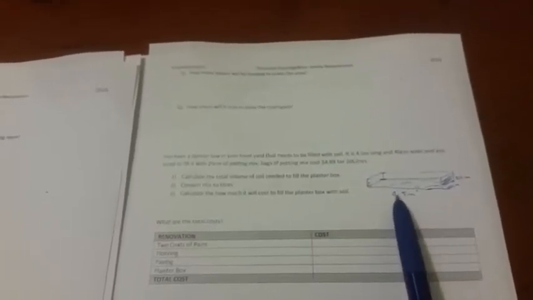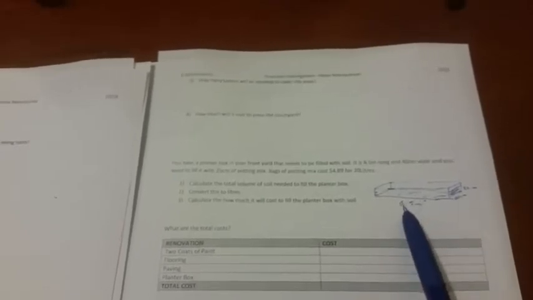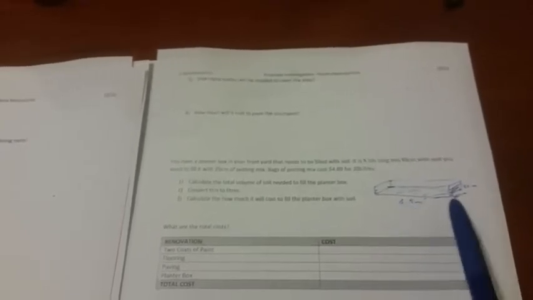So convert 4.5 meters to centimeters and then multiply that by 40 centimeters by 25 centimeters, and that will give you the volume in centimeters cubed. Alrighty, you'll need to then convert centimeters cubed to liters.